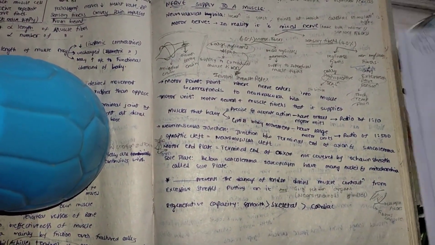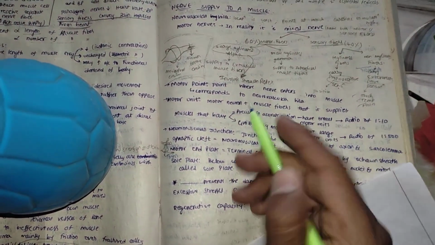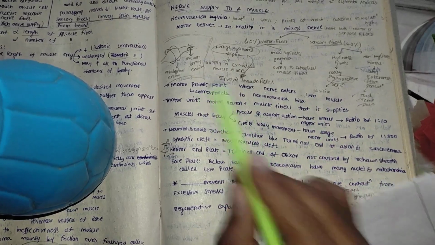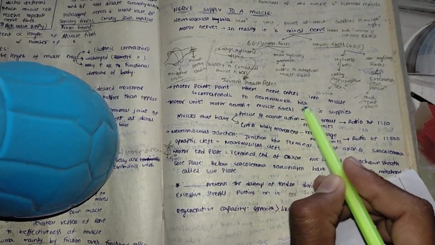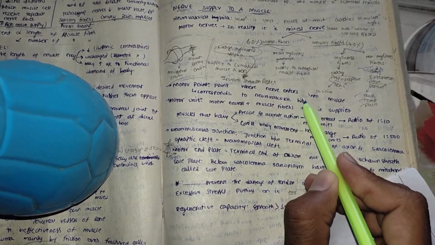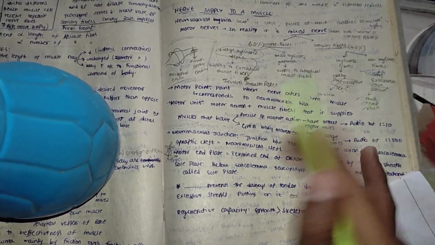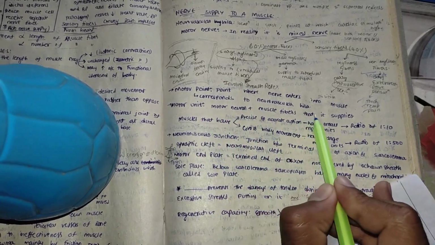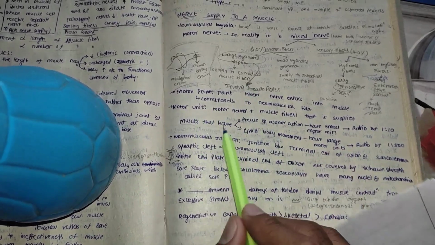Motor point. The point where the nerve enters into the muscle is called the motor point. It corresponds to the neurovascular hilum, because from the neurovascular hilum all the blood vessels and nerves enter into the muscle.